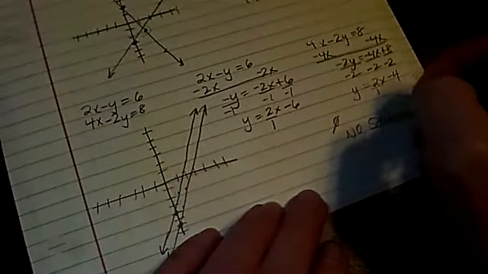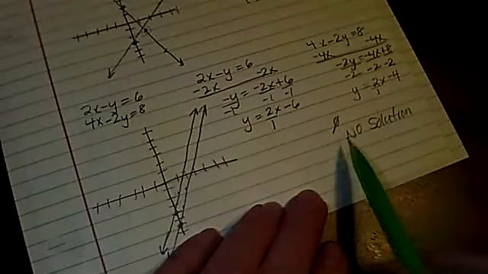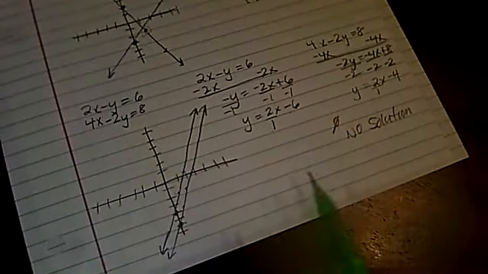And you can write out no solution, or you can use this empty set symbol, a circle with a line through it, either one. All right, so that covers substitution and graphing. So let's move on to another one that's called elimination.